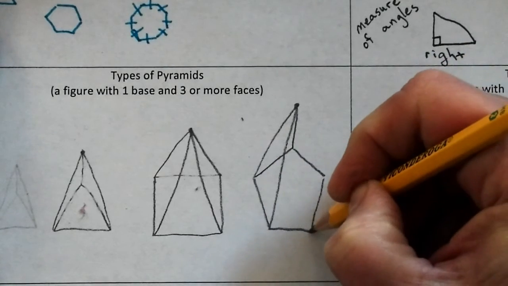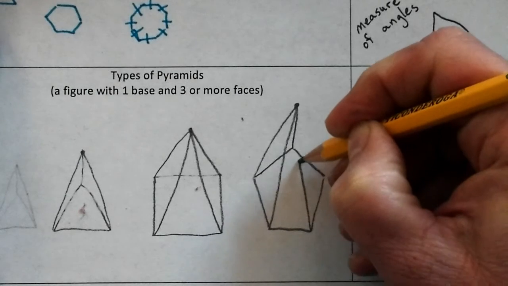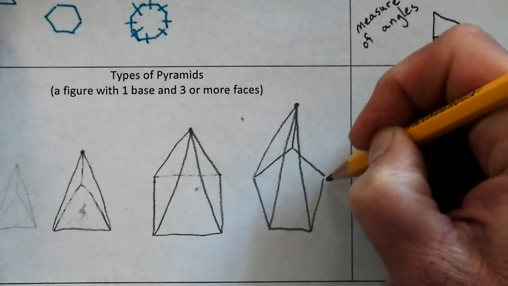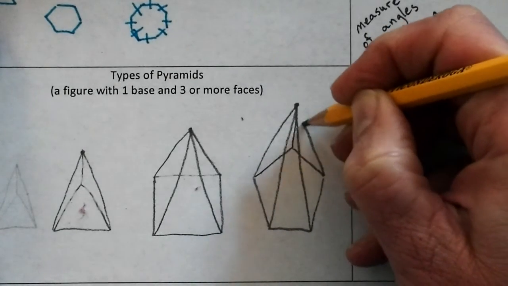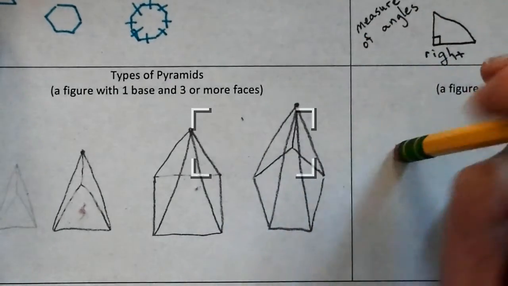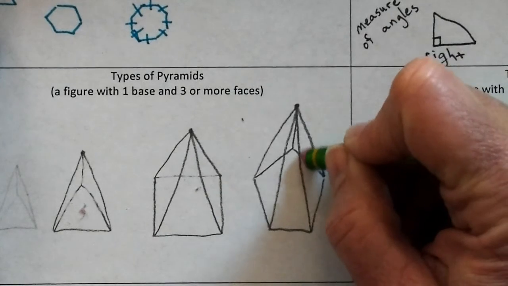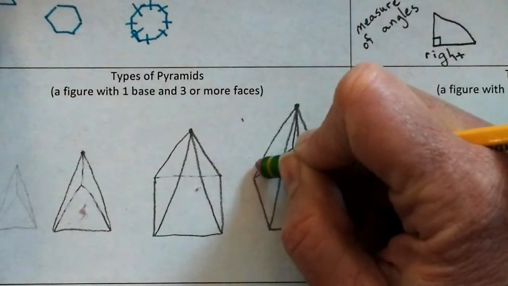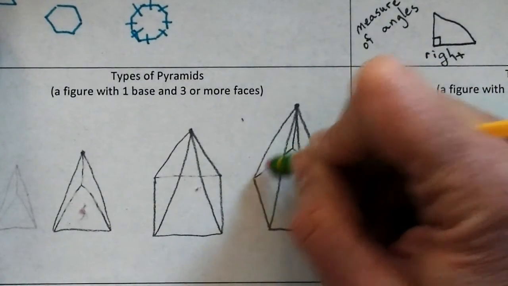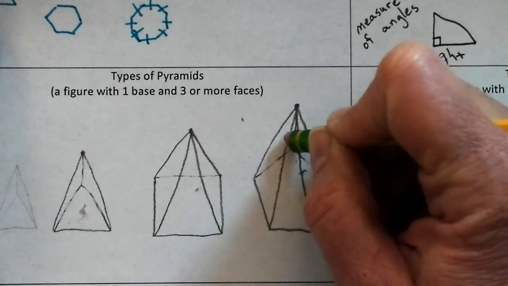Making sure you're drawing as close to straight lines as you can get. And then you'll need to go back in and erase some of these lines that are in the background so it looks like they're disappearing.